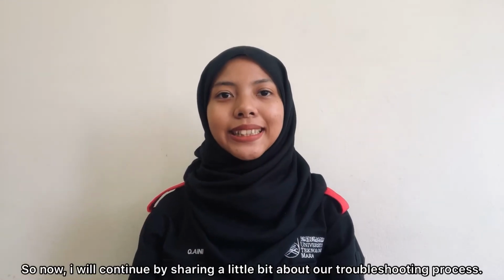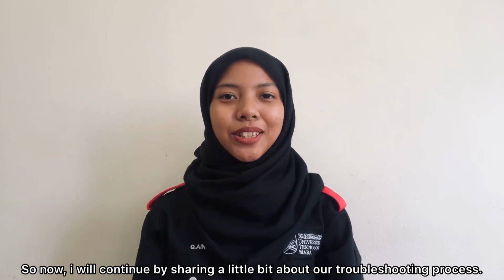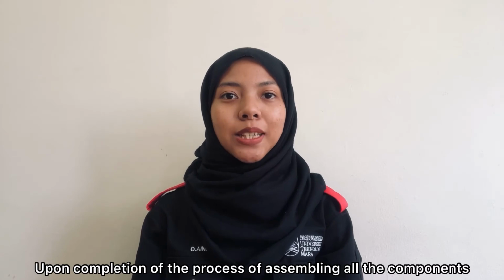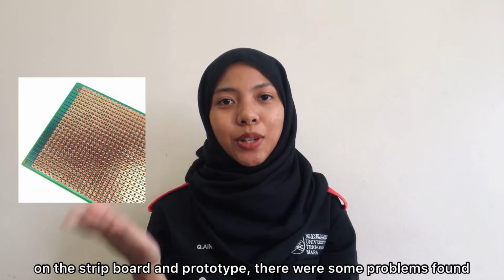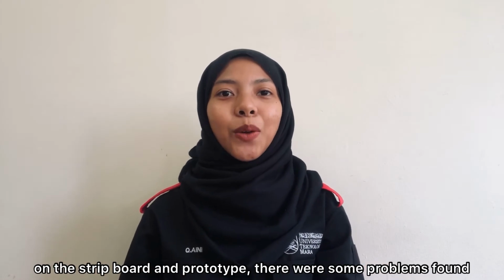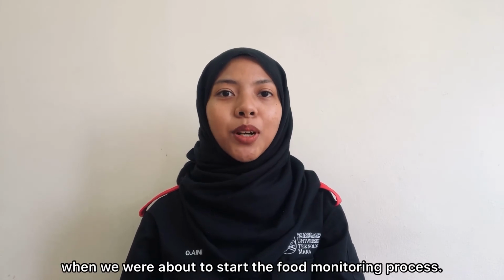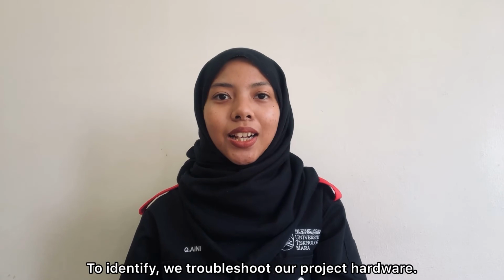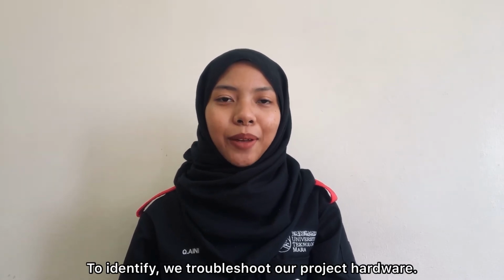So now I will continue by sharing a little bit about our troubleshooting process. Upon completion of assembling all the components on the stripboard and prototype, there were some problems found when we were about to start the food monitoring process. To identify them, we troubleshot our project hardware.